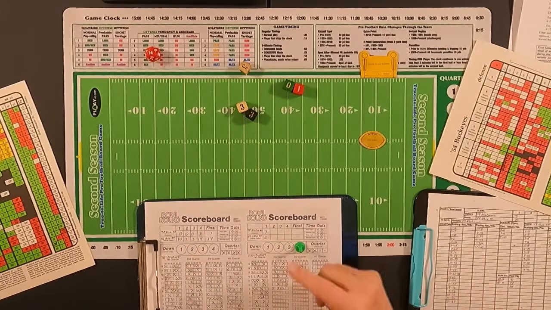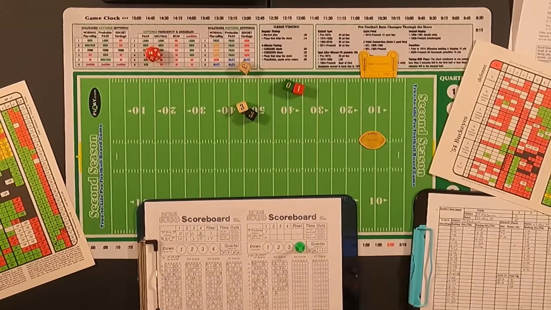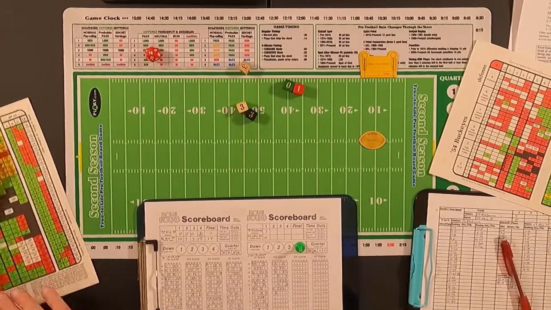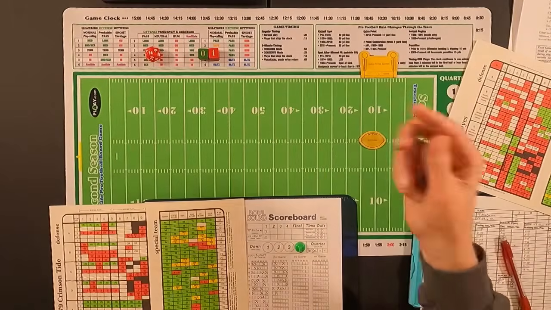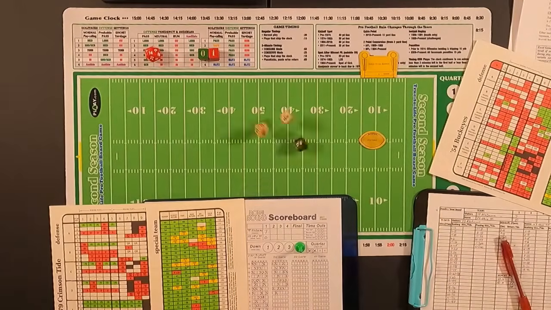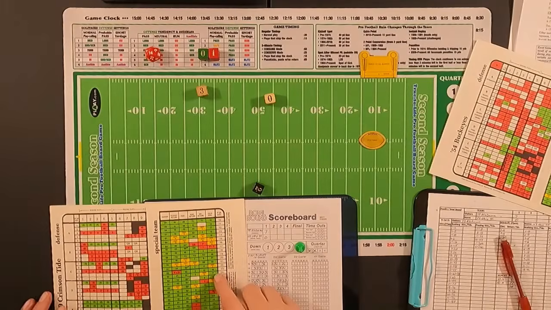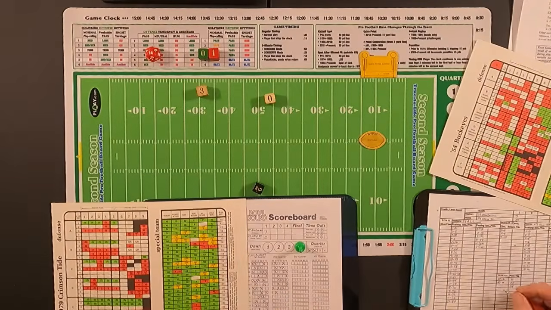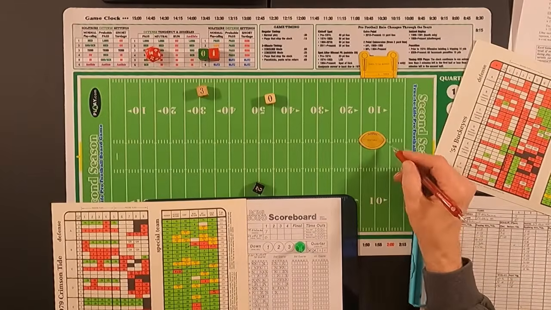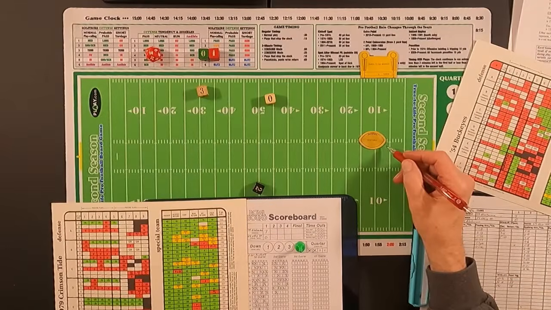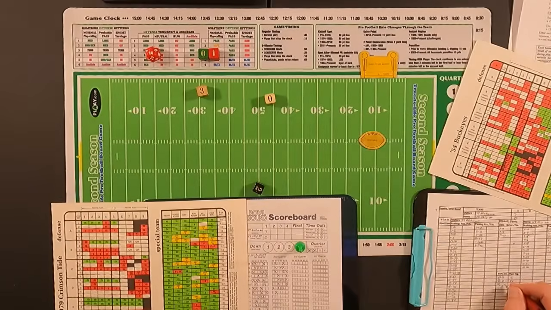And it's 4th down. And he's going to kick a field goal. All right, here we go. Field goal. He needs a 6 or higher. He got 23, which is 16. That's good. So his field goal is actually from 6 and 7 is 13, 23 yards. Field goal from 23 is good.